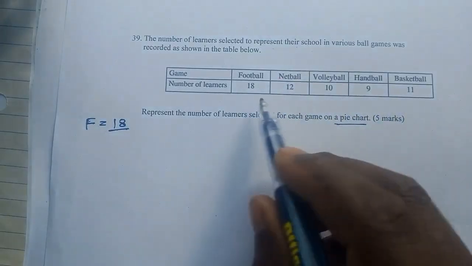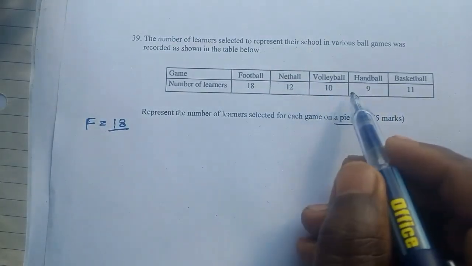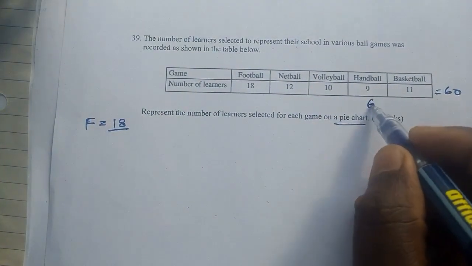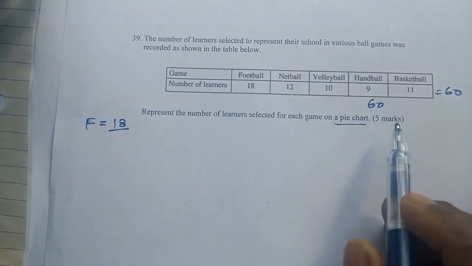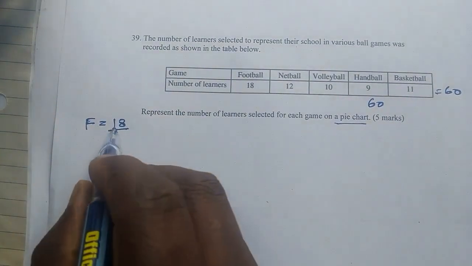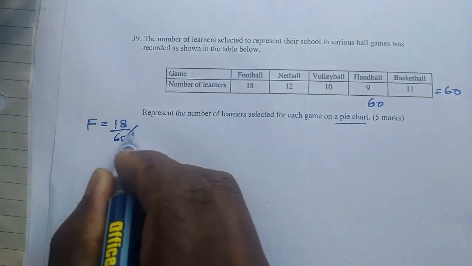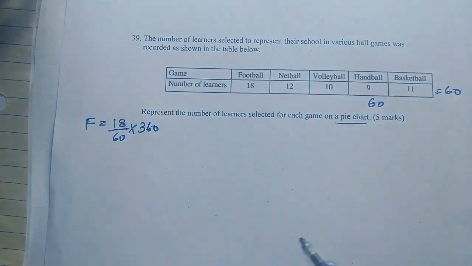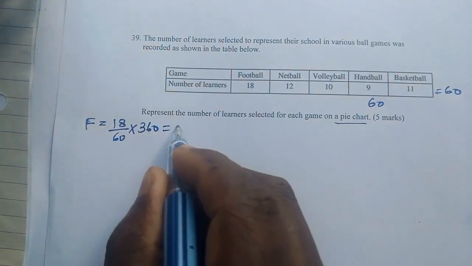Just add 18 plus this. The total is 60. So the number of learners is 60. So 18 over 60, you multiply by 360, the total angles in a circle. And that one will give us 108 degrees.